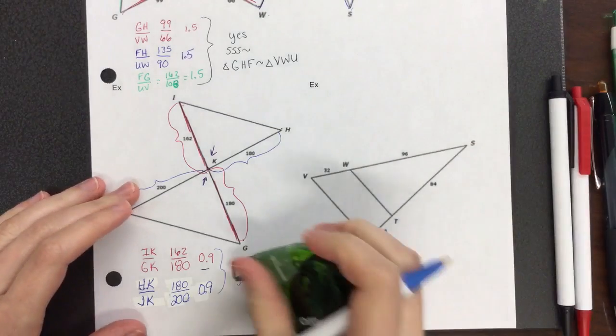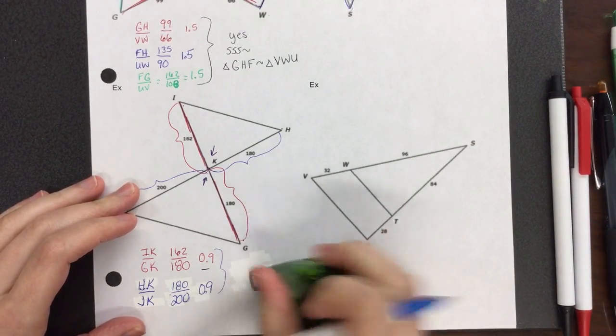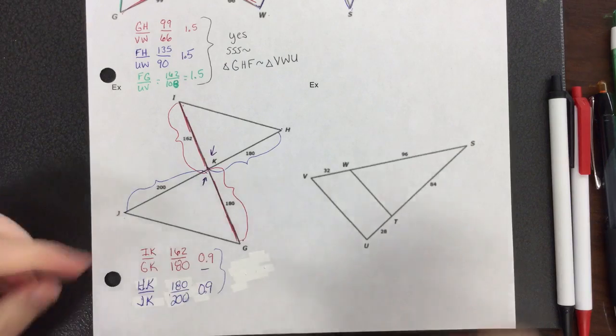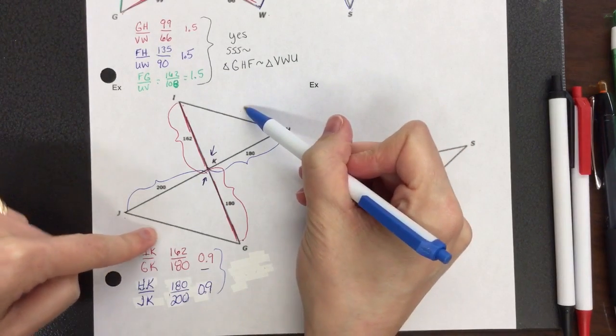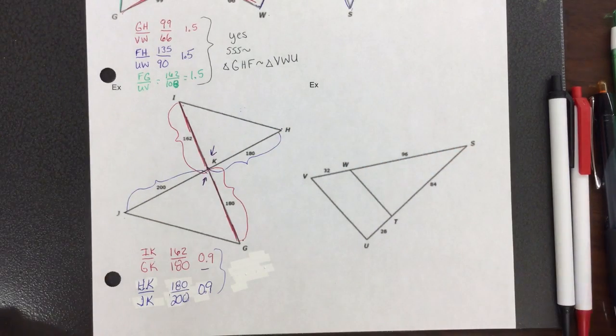Okay, so now they're the same. So now we've got two sides that show similarity. Well, if we look at our list of options, we've got angle-angle similarity, side-side-side similarity, or side-angle-side. Well, we can't do angle-angle because they don't give us information for two angles. Can't do side-side-side because they didn't give us information on these two sides. So then our only other option is side-angle-side.